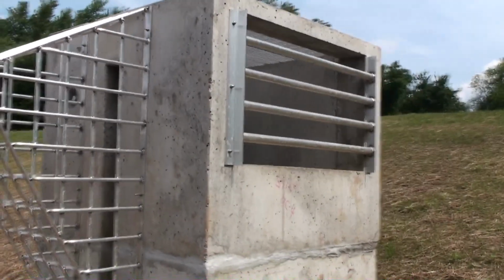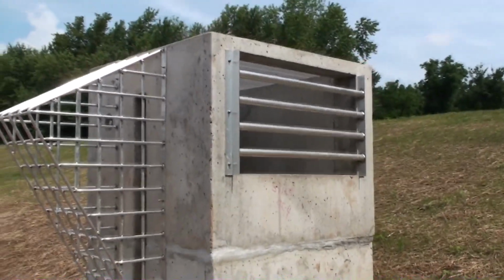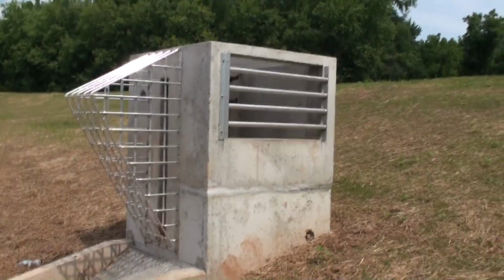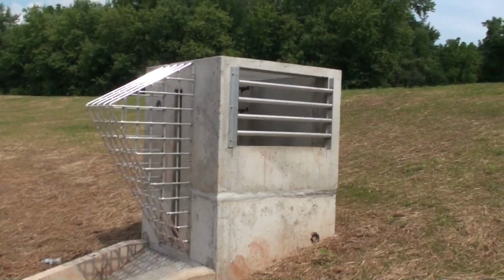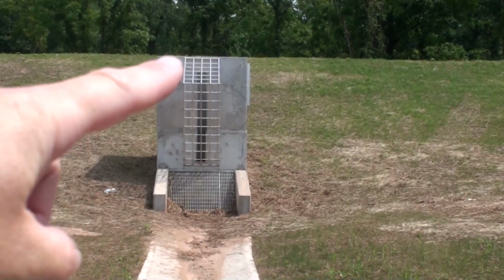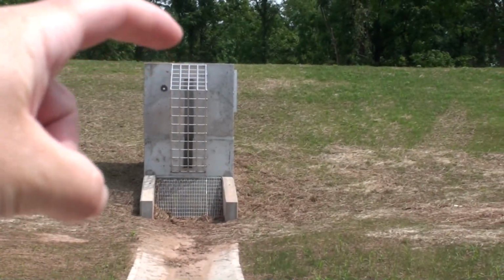If the orifice openings and the weir fail to keep up with the surge of water entering into the basin, the next available outlet for the water is on the top of the structure. The water will rise to the top of the structure and pour into the top through one of our gratings.